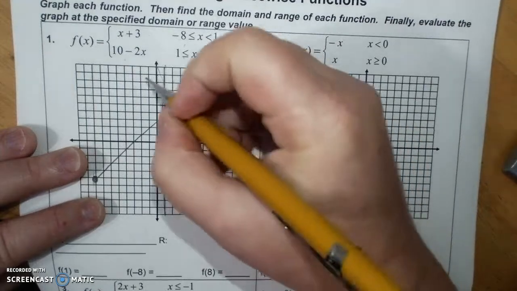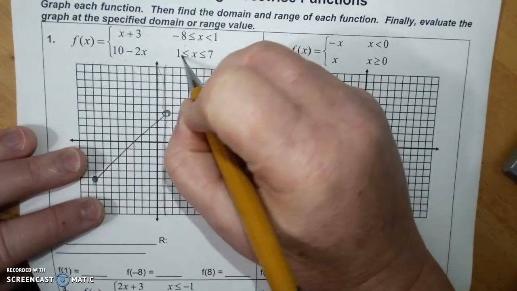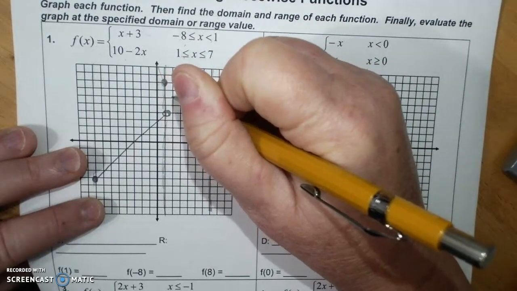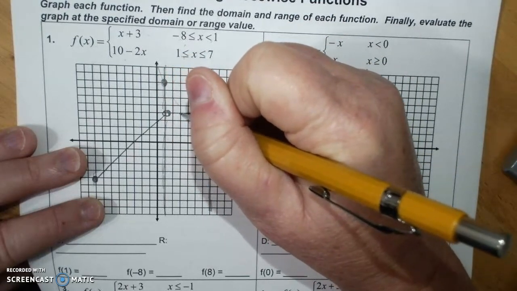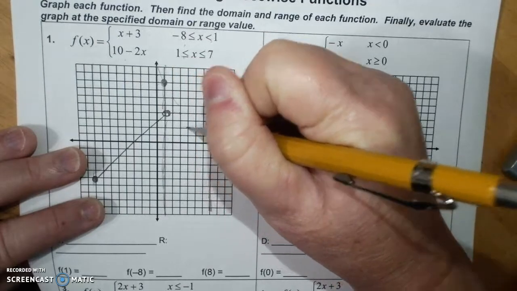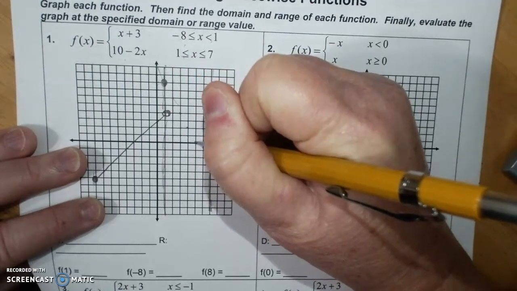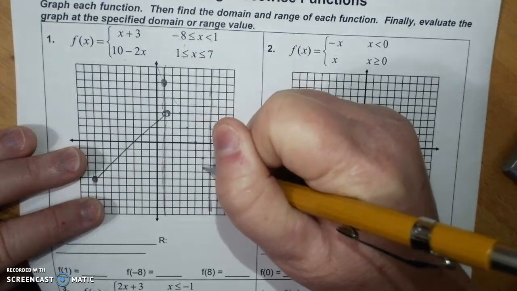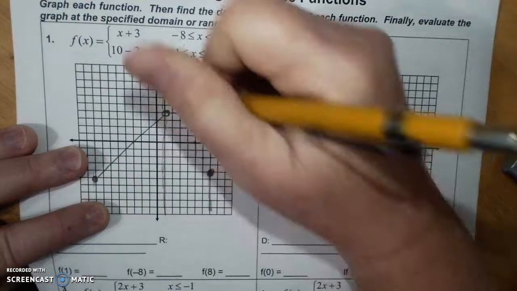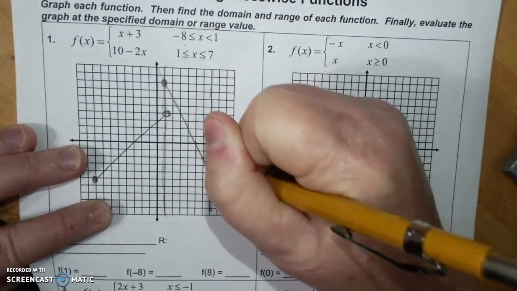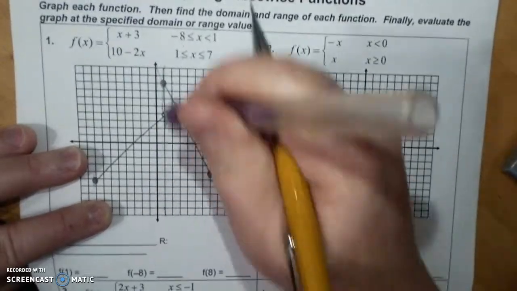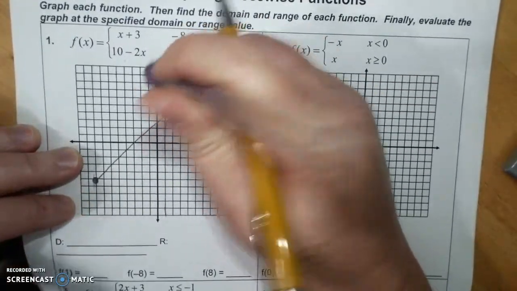But I don't start it until 1, so at 1 is a closed dot. And I'm going down 2 and right 1. And I'm going here, and that's also a closed dot. And then I connect my line. And then I erase my fence. So there's my graph.